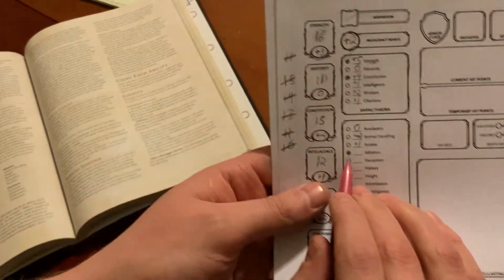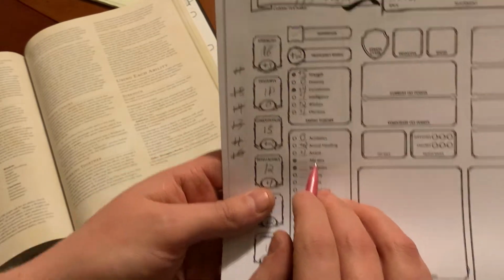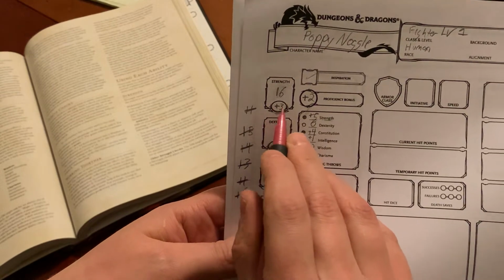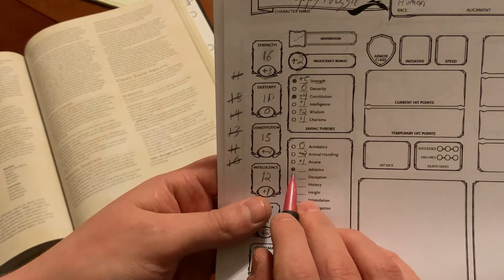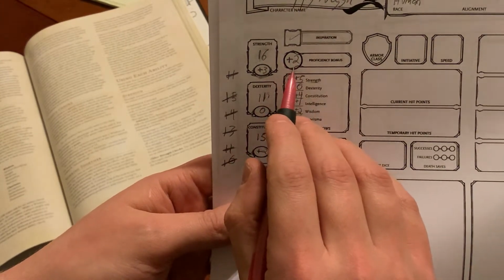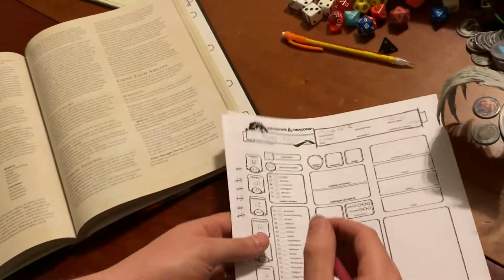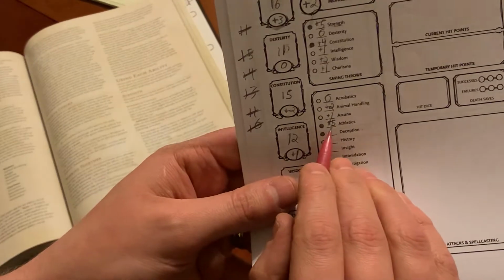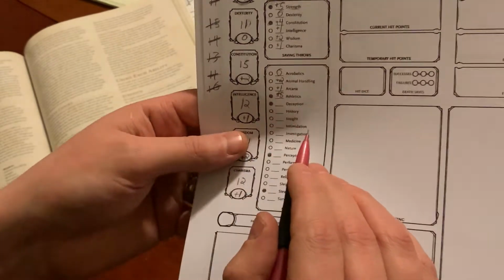Now we're at our first trained skill, athletics, and this is going to be one of our best skills. So we look to our very high strength score, 16. That's a +3 modifier right there. And athletics is trained. We've got that circle filled in. So that means we add 2, our proficiency bonus. So that's 3 plus 2, 5 for our athletics. That is a whopping plus 5. That's usually the highest skill number that you can get at level 1, unless you're doing some crazy stuff.